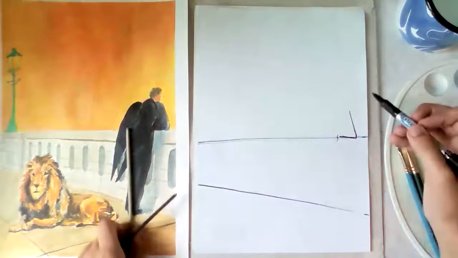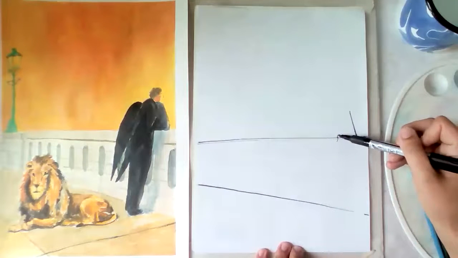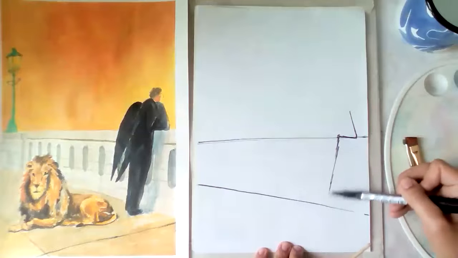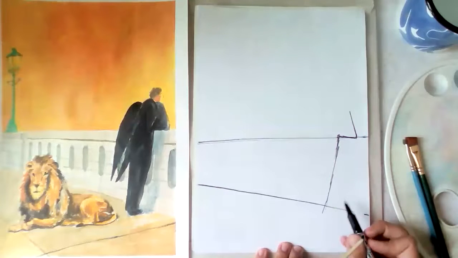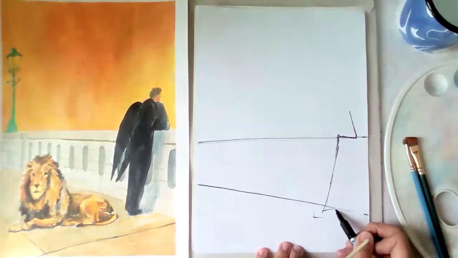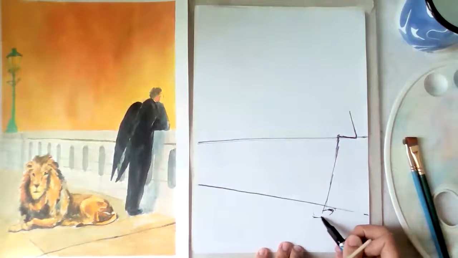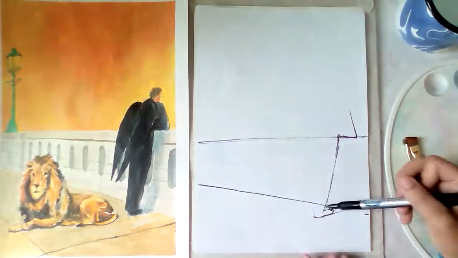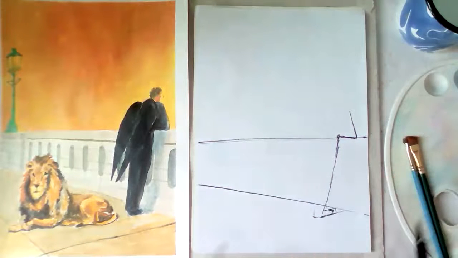And so we remember this trick: we can check every point of our drawing, where it is horizontally and vertically. So he had his shoes, and then there was also a bit of shadow going towards the fence.